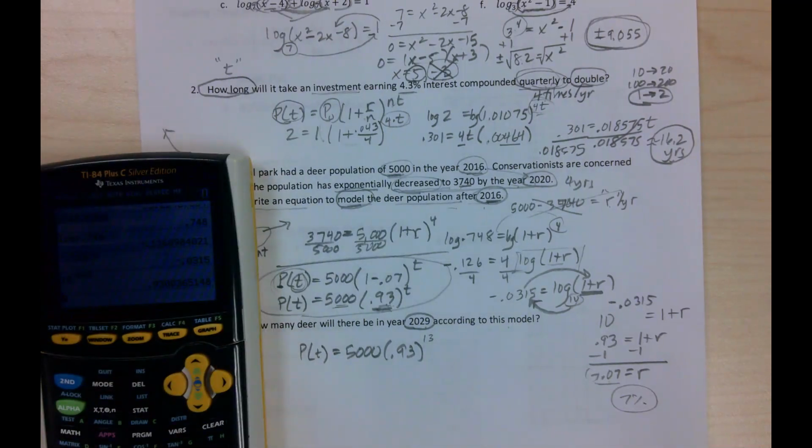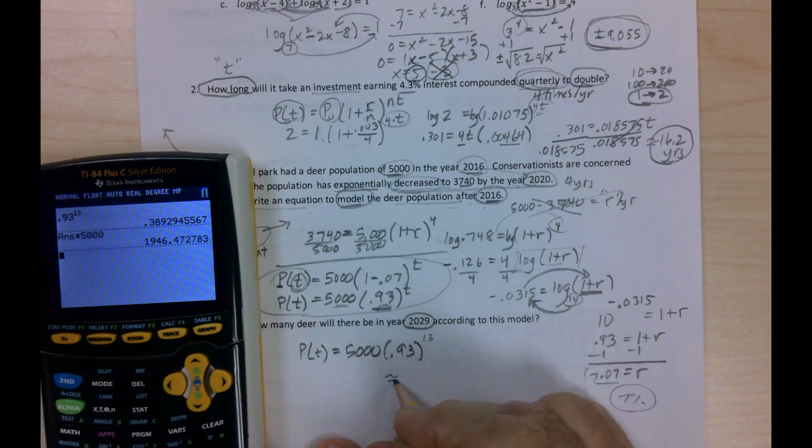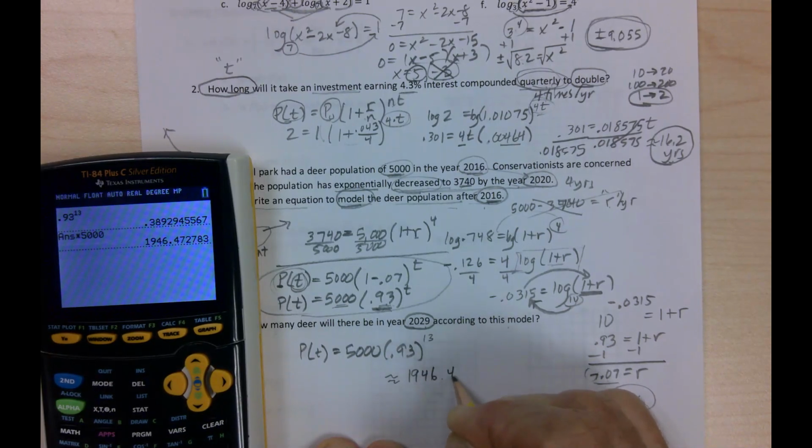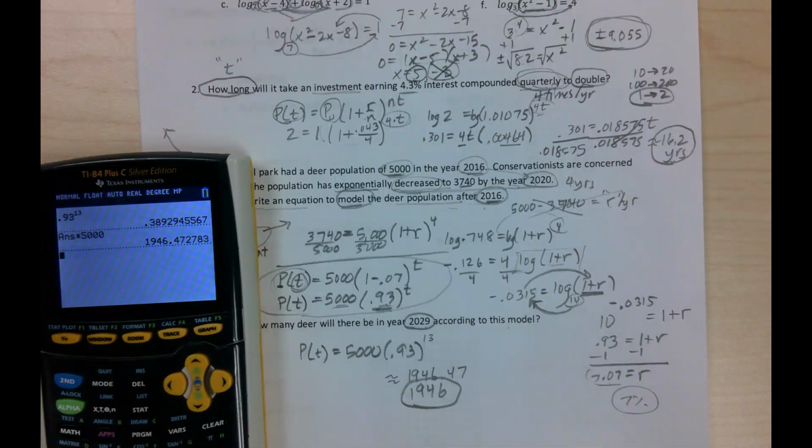So I've got to take this, 0.93, raise it to the 13th power, multiply that by 5,000, and we'd have approximately 1,946.47 deer. So maybe 1946, round down to the nearest whole number. And that should finish this first video. Seems like a good stopping point.